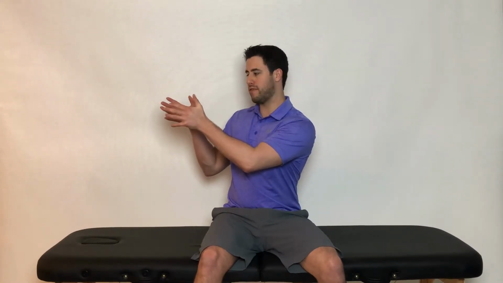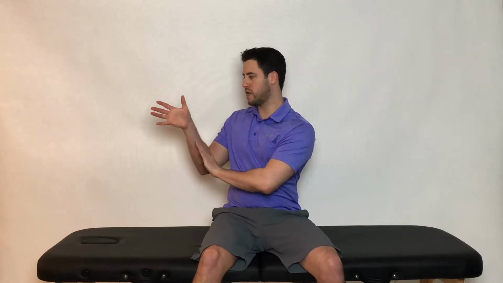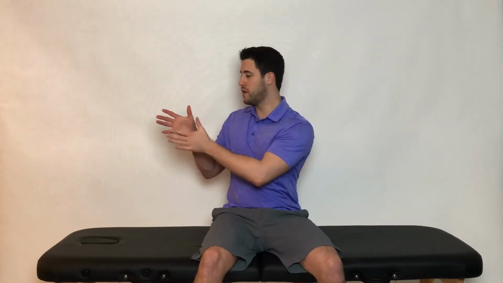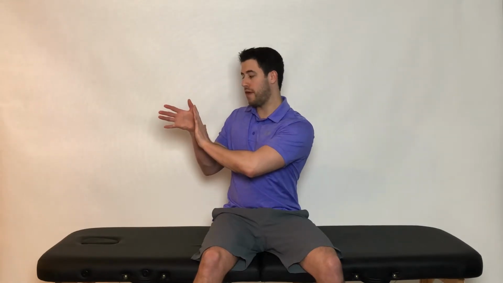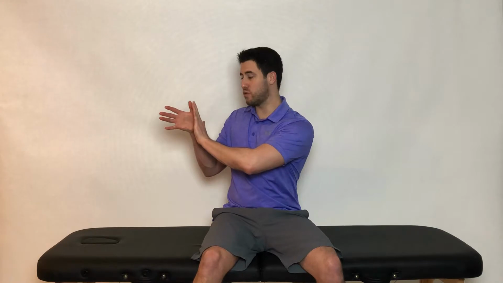If we look at the anatomy of the hamstrings, if the fingers right here are the front of my body and the thumbs are the back of my body, the hamstrings connect up to the back of the pelvis. As a result, they're influenced by where the pelvic position is. If the hips get tilted forward, the hamstrings get stretched, and they feel like they're going to rip. So they get tight and lock down into a protective spasm so that they can stay in that lengthened position for a longer period of time.